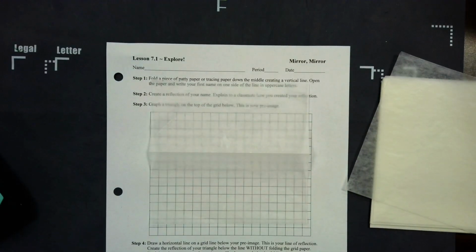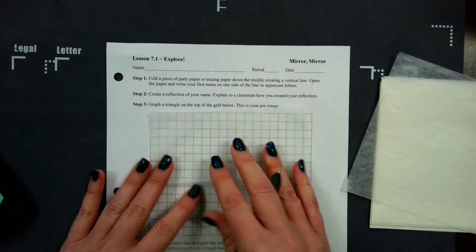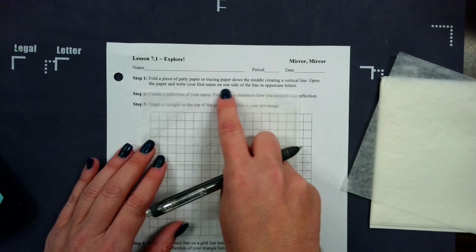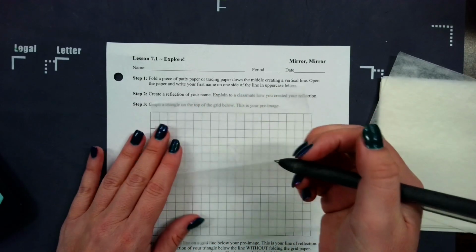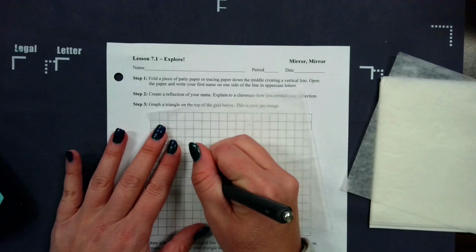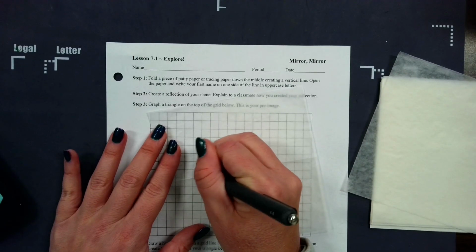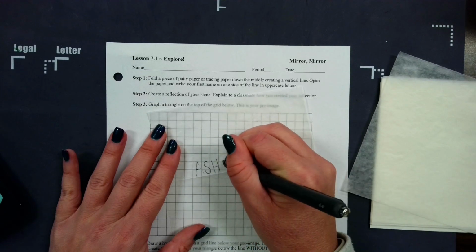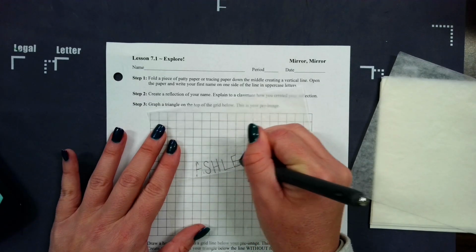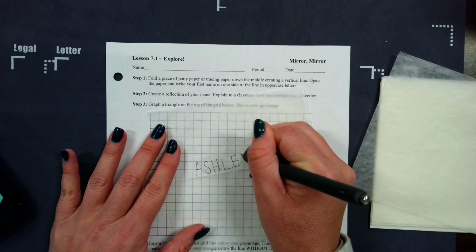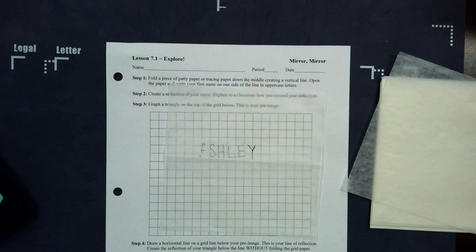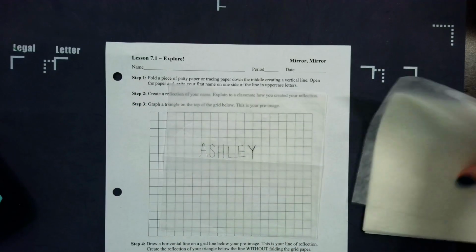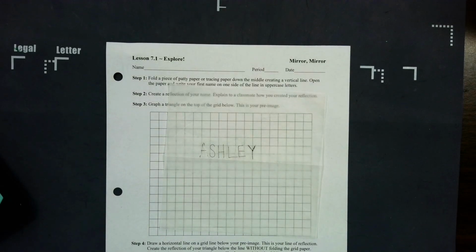Okay? So then you will have, I'm going to write it right on the line. It says write your name on one side of the line in uppercase letters. So that's what we're going to start with.